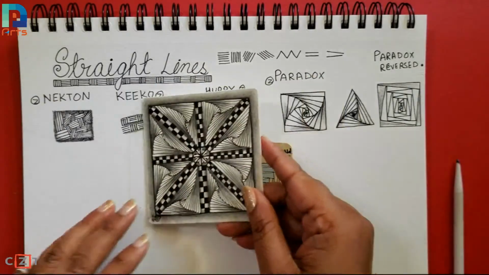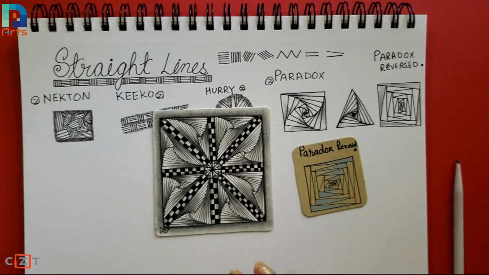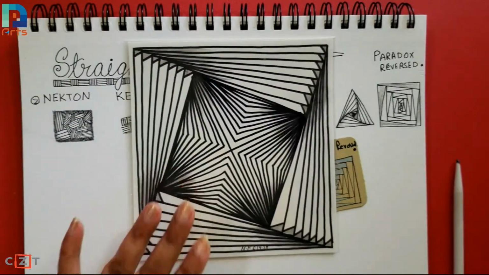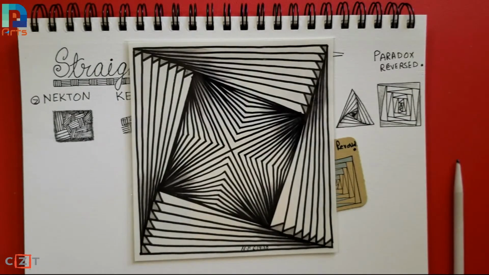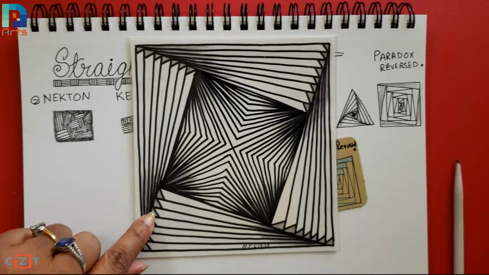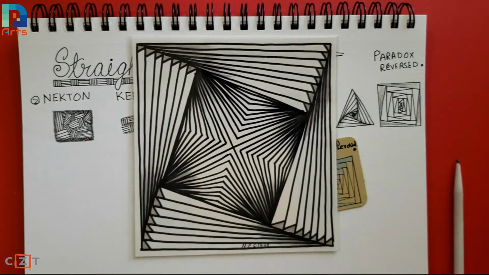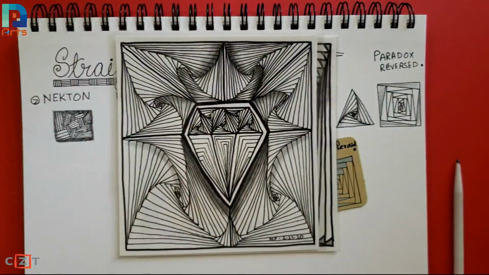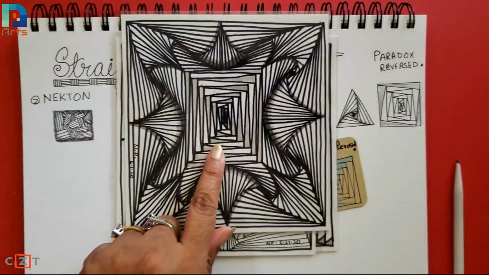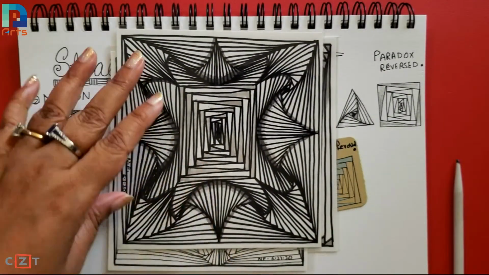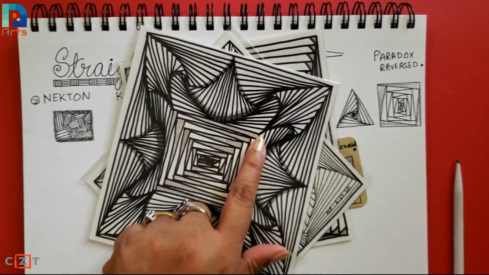This is again one paradox in the straight line. This is the paradox, and there is a little variation in the paradox I did in the corner. These are again paradox. In the center you can see the reverse paradox. Do you see this center rectangle?